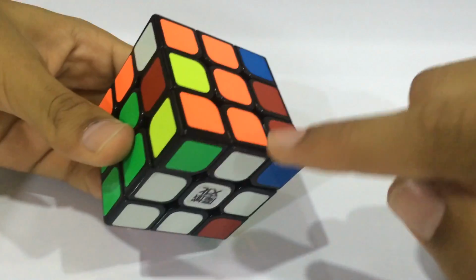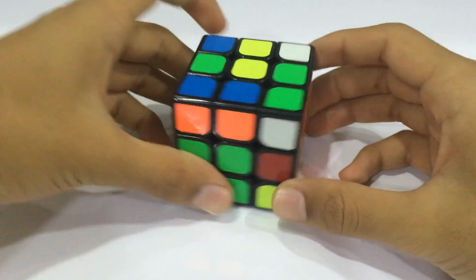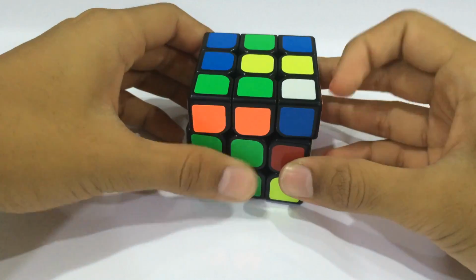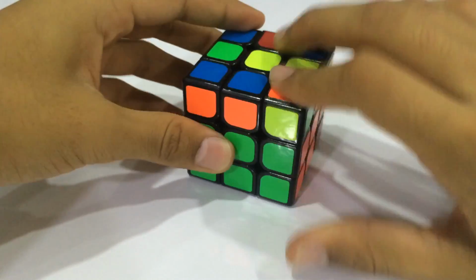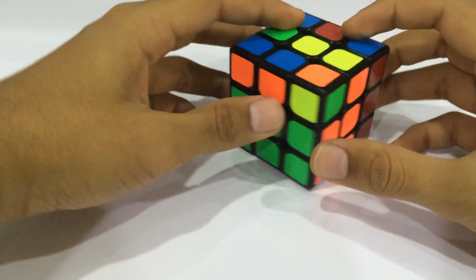and you can bring this edge down so it remains across. And you have the F2L pair over here, and you can easily put it inside. So that is only one part for this situation.